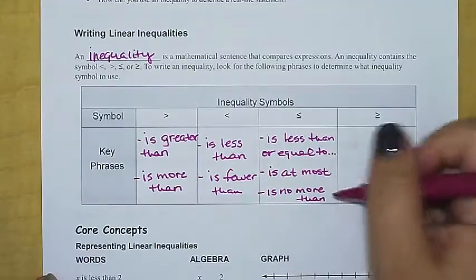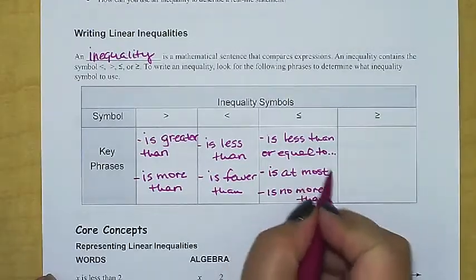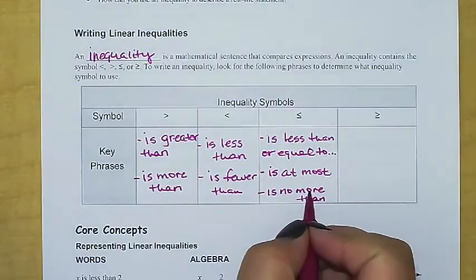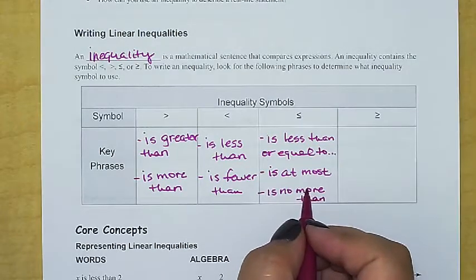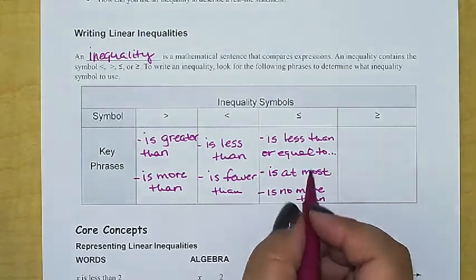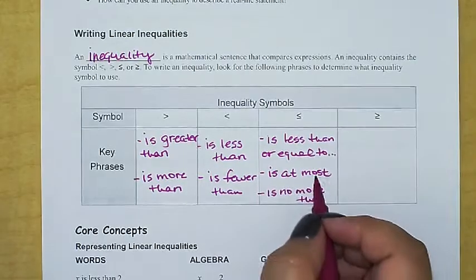And the reason why you want to be extra careful with these is because we see the word most or more, and our instinct, if we're not paying close attention, might be, oh, most and more, that's big, we should go greater than. But this actually kind of means the opposite.